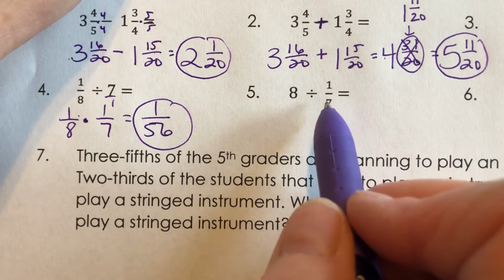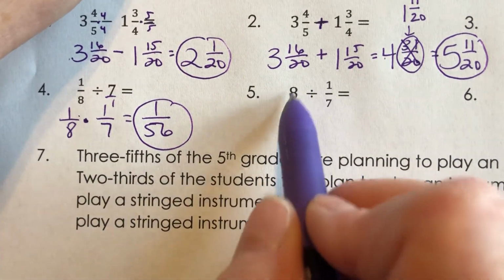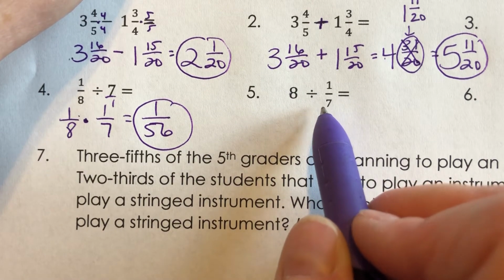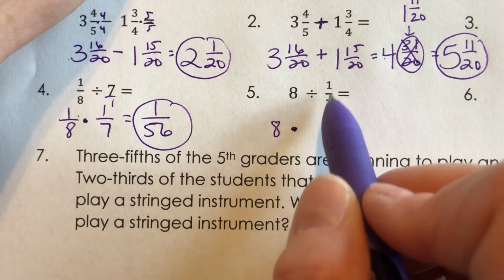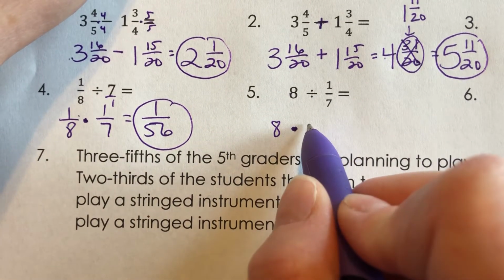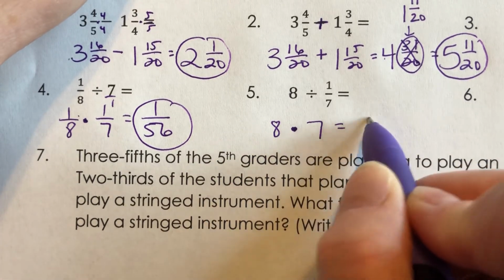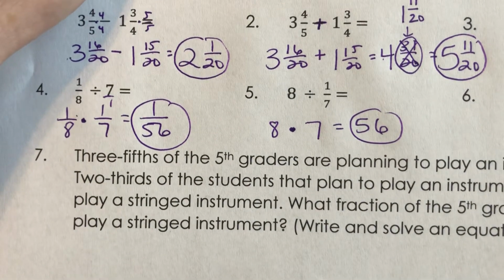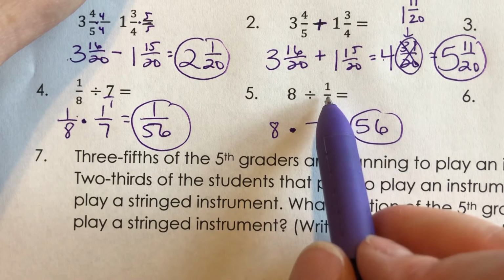This, I have 8 divided by 1/7. I want to know how many 1/7 there are in 8. There's going to be a lot. There's going to be more than 8 in there because when you divide by a number less than 1, you get more than what you started with. So for this, I can multiply 8 by the reciprocal of 1/7, which would be 7 over 1. And because 8 doesn't have a denominator, I can just keep it 7. 8 times 7 is 56. That is more than 8. And again, that happens because when you divide by something less than 1, you grow your quotient.